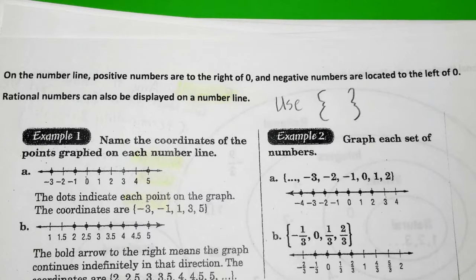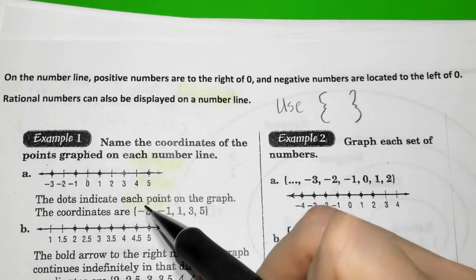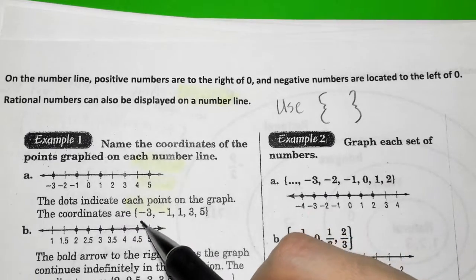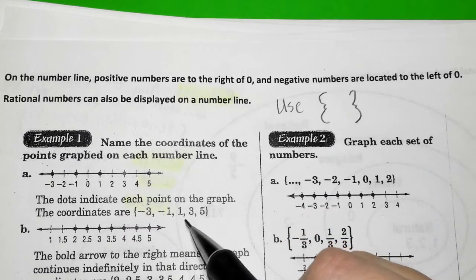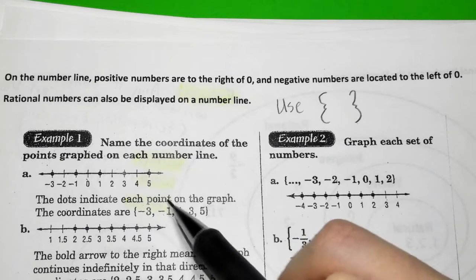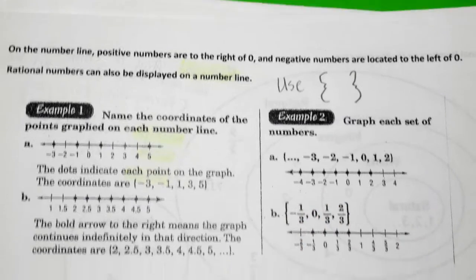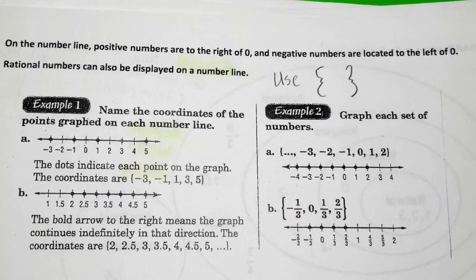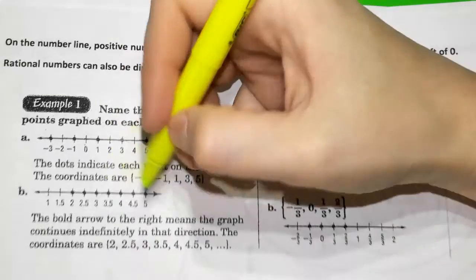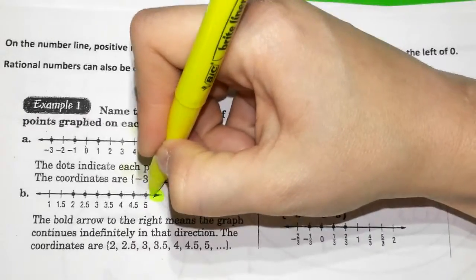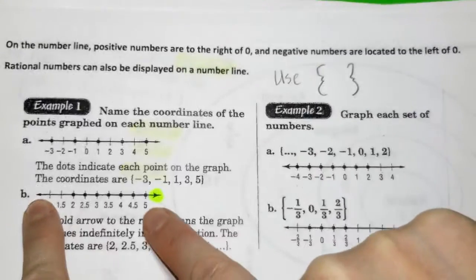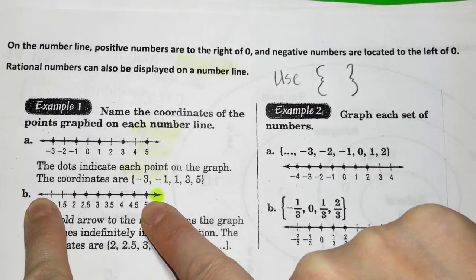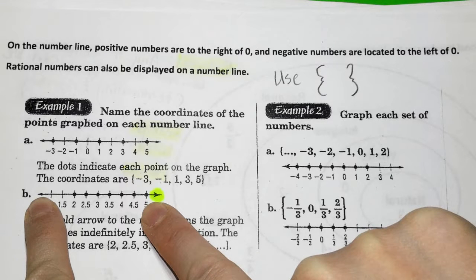I get it. So now, when we list these numbers, we have -3, -1, 1, 3, 5. We put commas in between them, then the braces on the outside. For B, I'm going to highlight this because I think it's helpful. Look at this end of the number line. You can barely see it, but do you see that this is shaded a little bit darker than the other end?